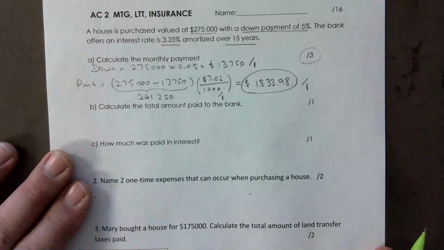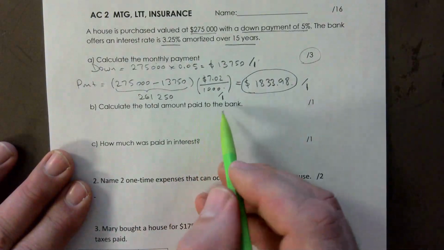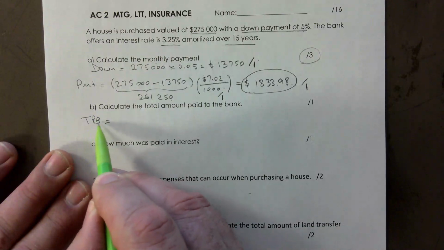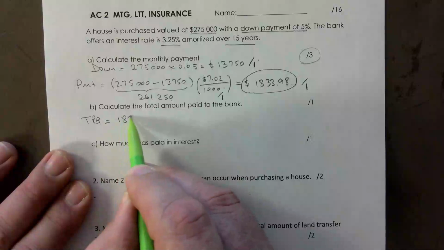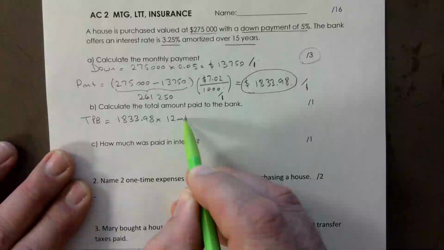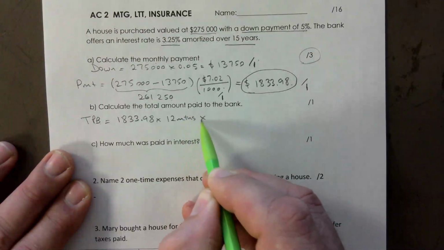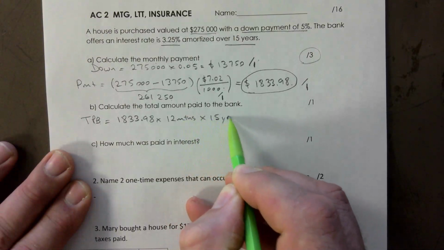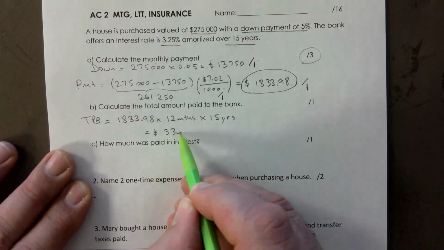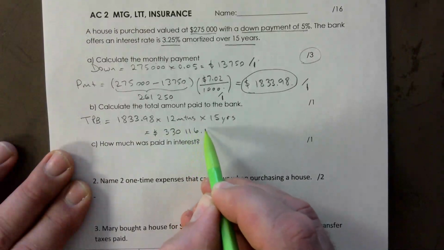There we go. Calculate the total amount paid to the bank. That would be, in short, this one. Total paid to the bank. And it's simply going payment times 12 months, because you're making 12 of those, and that is over a span of 15 years. When you do that, you get 330,116.40.